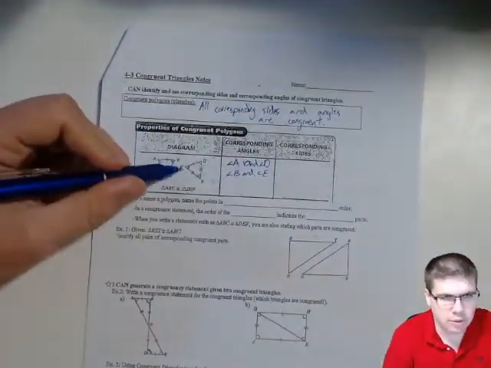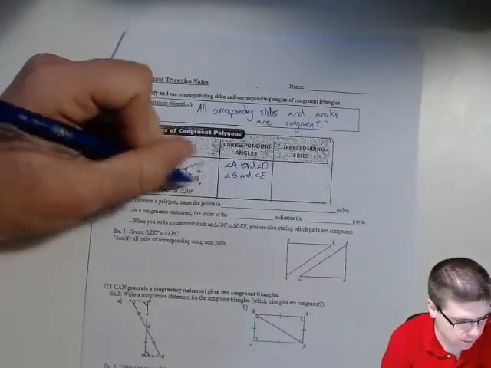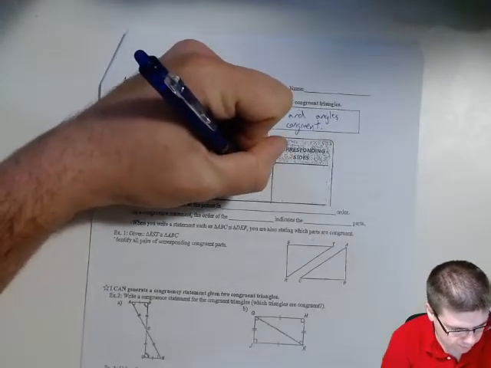Those are the corresponding. You see how they're marked congruent here. C goes with F, so angle C and angle F. So those are our corresponding angles.